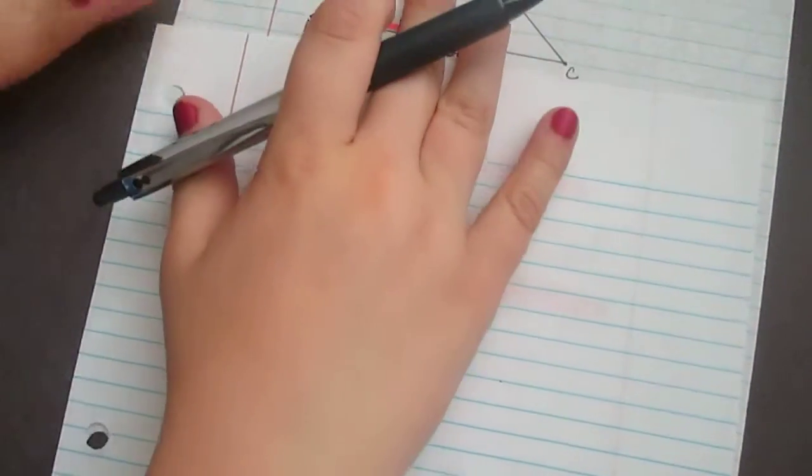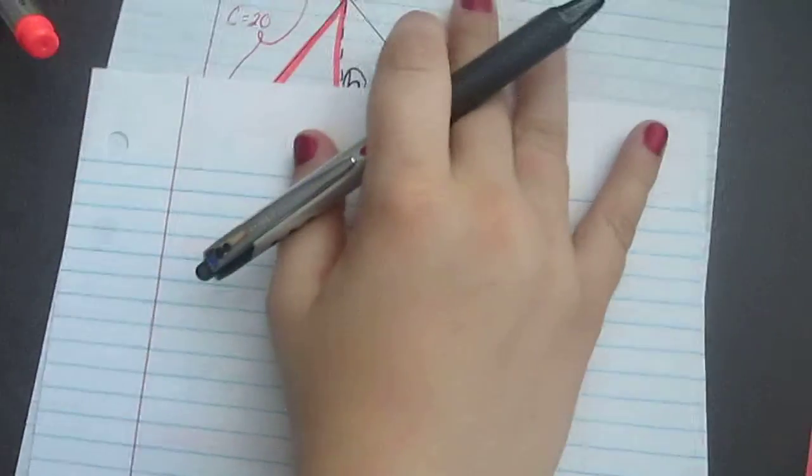Next, we're going to use Pythagorean theorem on this larger portion of the triangle to define a.